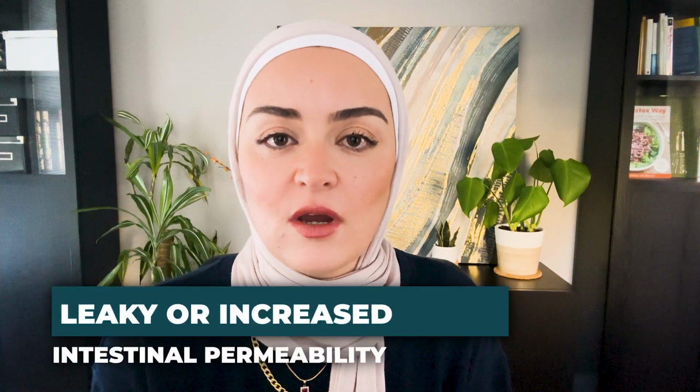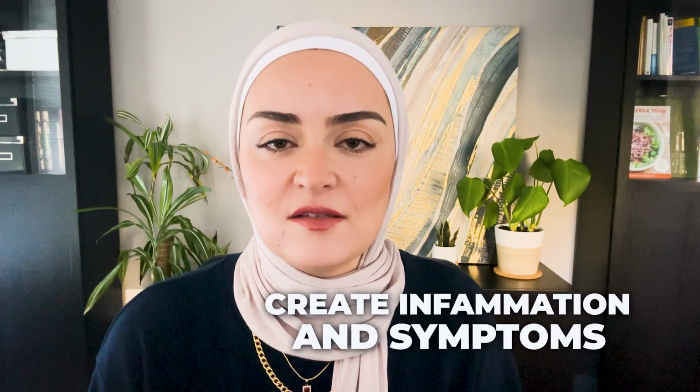So your gut lining is actually made of 3 layers, and they are there to allow nutrients and food to come in, fully digested nutrients, and to block and prevent toxins, bacteria, their metabolites, their endotoxins, things that are not supposed to be in our food from entering through the lining to the bloodstream, where these compounds can create problems throughout the body. So the gut should allow certain things to pass through, but not everything. The gut becomes leaky, or has increased intestinal permeability, when it happens too much. It becomes too leaky. The wrong things start to pass through, and they create inflammation and symptoms in the body.